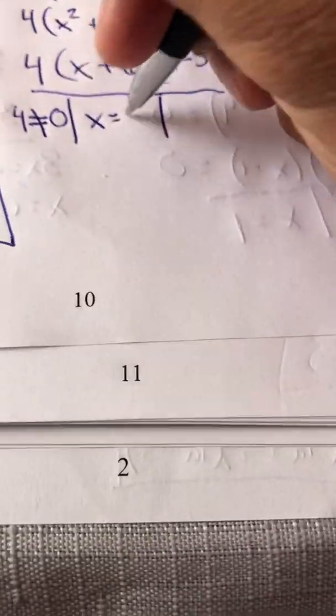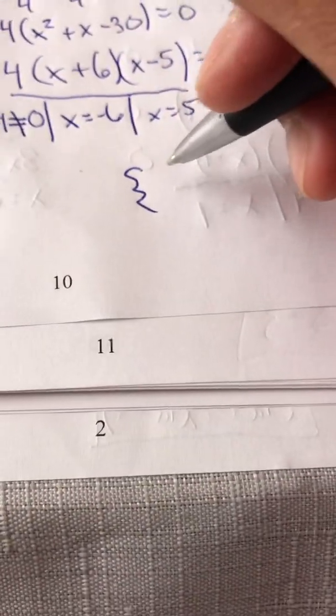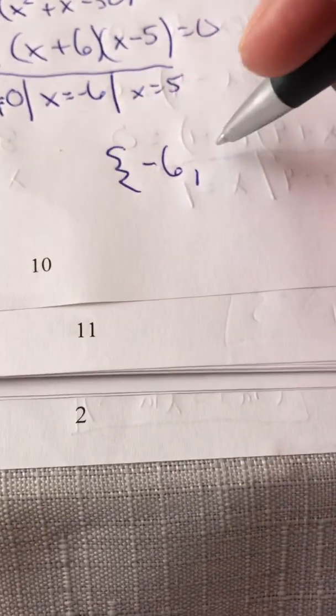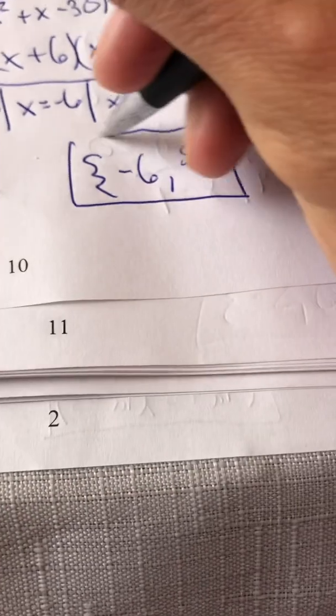Here I get x is equal to -6. And here I get x is equal to 5. So this one would have two roots. It would cross the x-axis at -6 and 5.